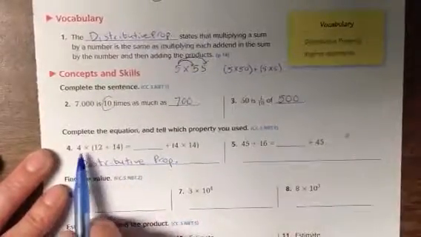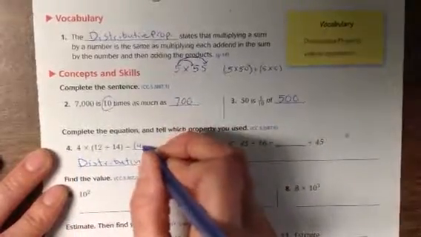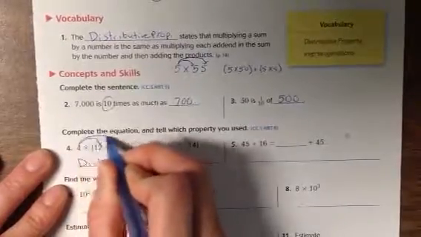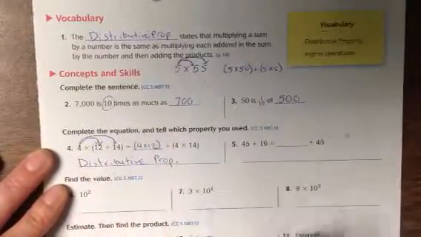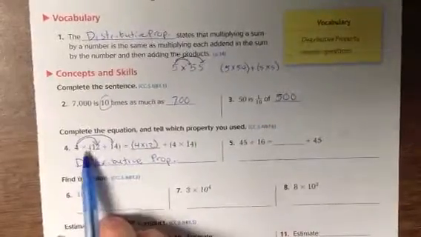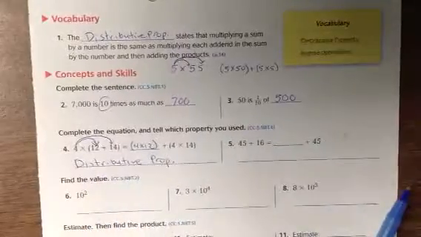Because what I'm doing is I'm doing 4 times 12 plus 4 times 14. So I'm distributing it. Anytime you have mixed operations like a times and a plus sign, that property is always going to be the distributive property.